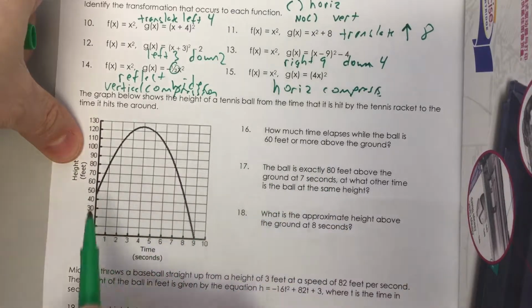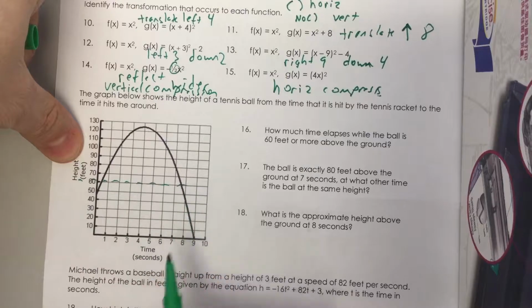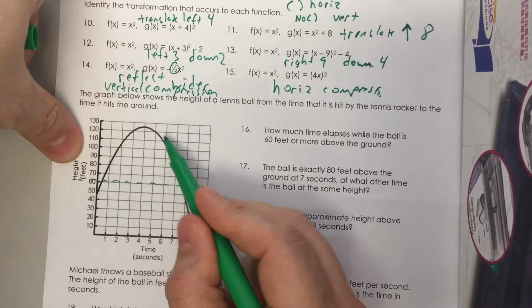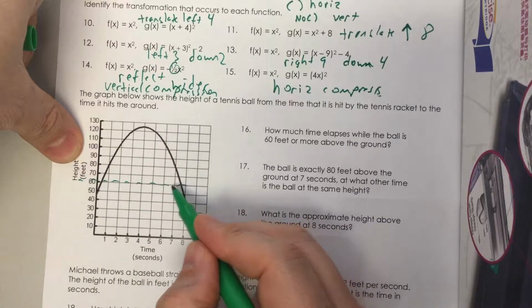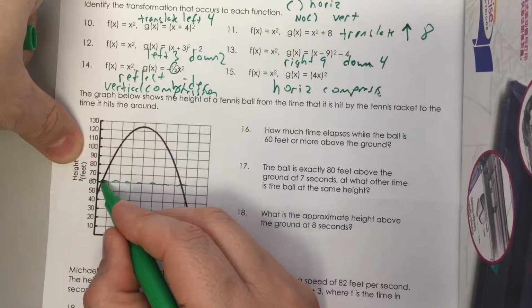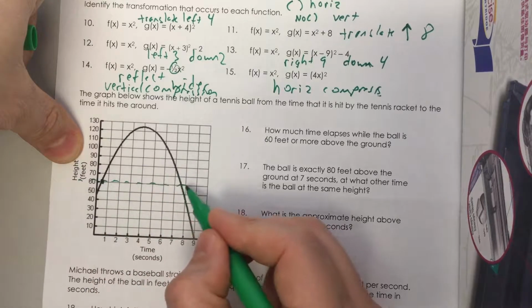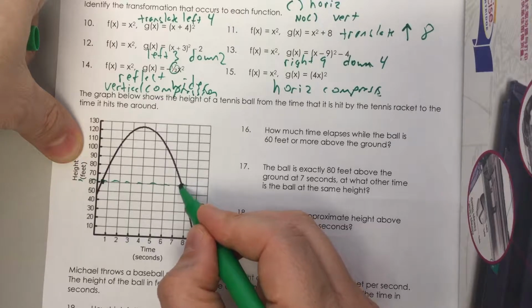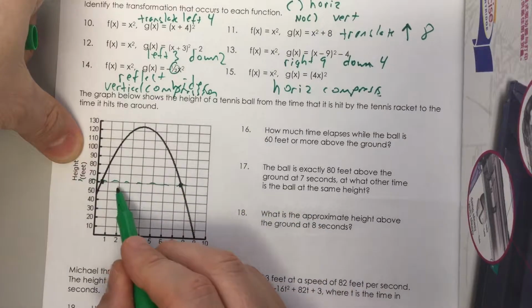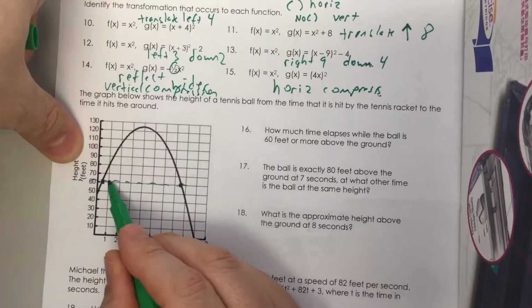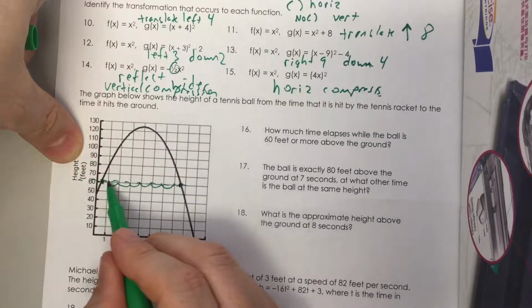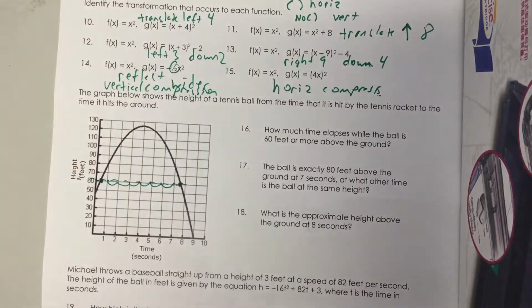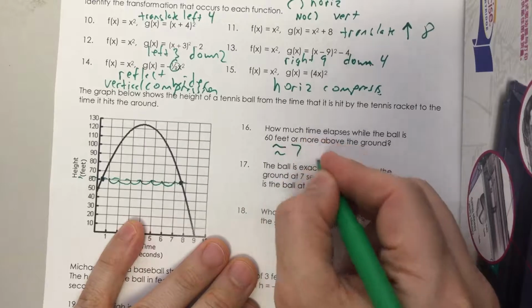Let's find 60 feet or more above the ground. Here's 60 feet. So this entire time period is 60 feet or more above the ground. Now, it doesn't go right through the grid, so I have to guesstimate. I'm going to guesstimate that this is about 0.5, or right in the middle, and that this is about right in the middle. Okay? So if I count the whole boxes, and these are seconds, this is 1, 2, 3, 4, 5, 6 seconds, but here's a half second on that end, here's a half second on that end, so it looks to me like it's 7 seconds. Approximately, right? So I'm going to say approximately 7 seconds.